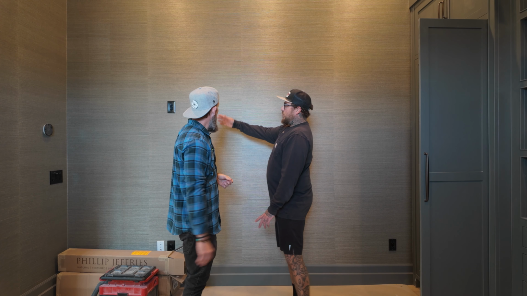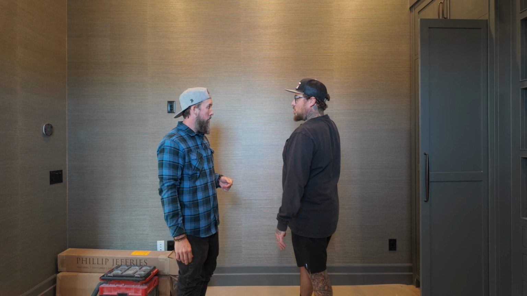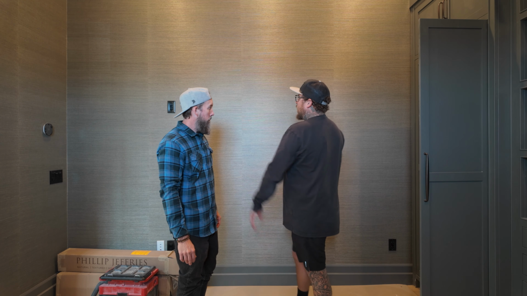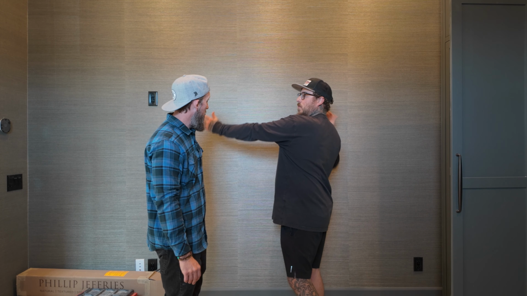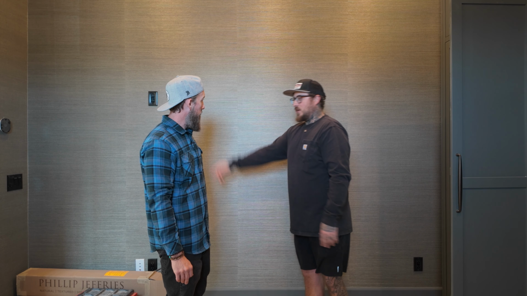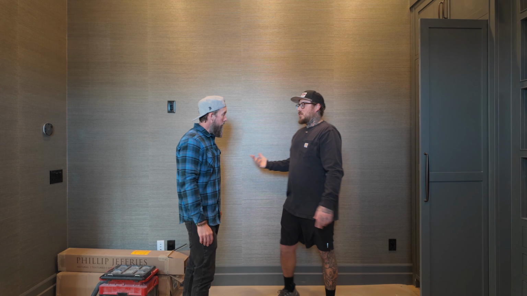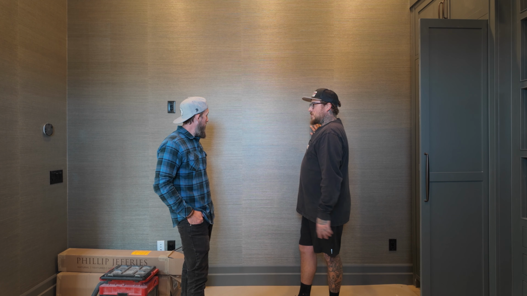So what we have to do is we have to map out the wall, essentially. So we have to figure out, because you see each panel, we have to find the center, work our way to the sides. Because if not, let's say you have a full piece here and a little strip here, it doesn't look good. Right. So you really have to map out the room when hanging any type of paper that you are going to see each panel.